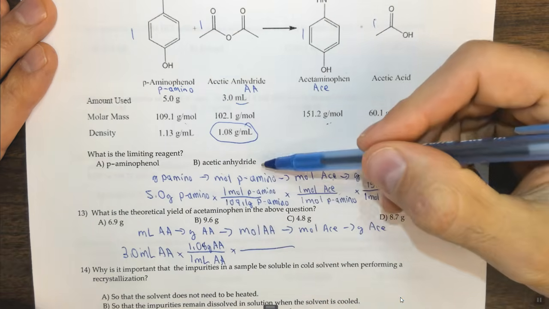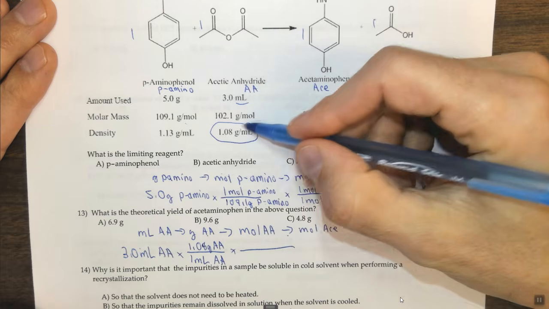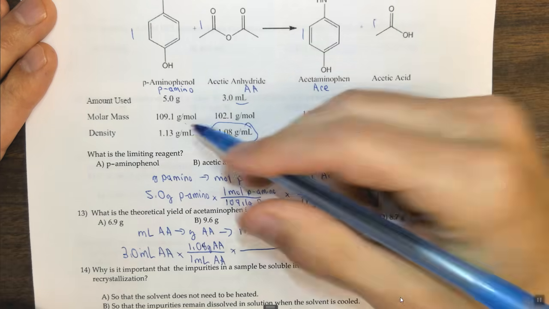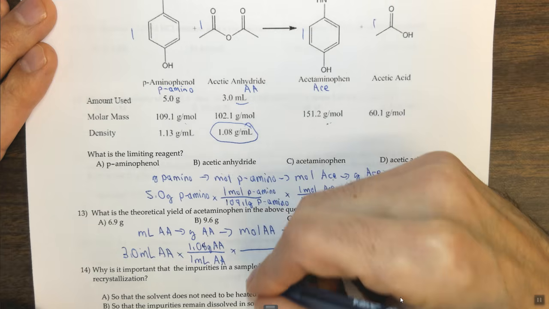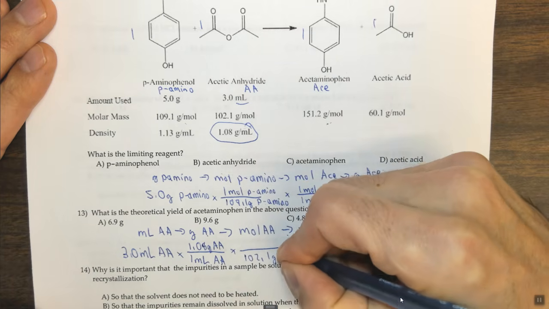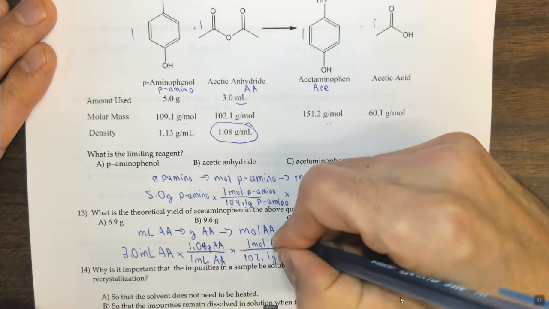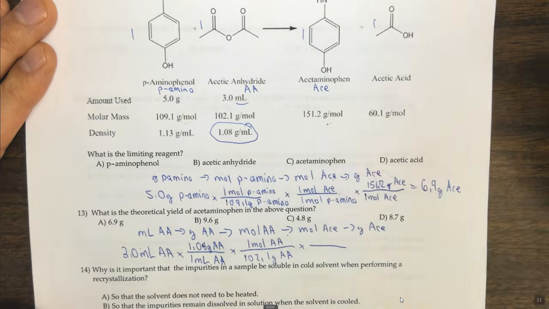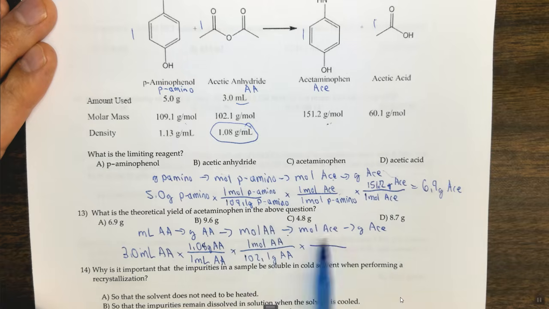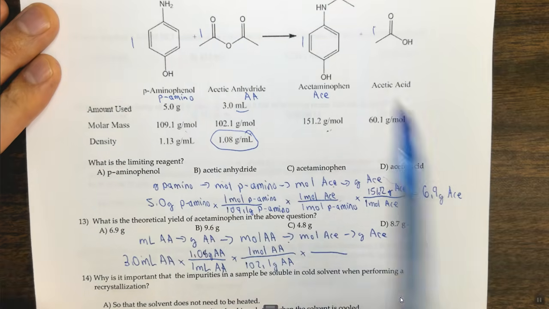Now it's exactly the same as the previous one. I want to convert those grams to moles. This time, of course, I use the molar mass of acetic anhydride, not the molar mass of p-aminophenol. So I put the 102.1 grams of acetic anhydride on the bottom, 1 mole of acetic anhydride on the top, times. I'm going from moles of one thing to moles of another, so I need to use the balanced chemical equation. It's still 1 to 1.